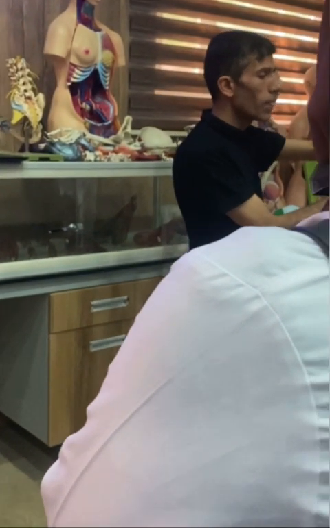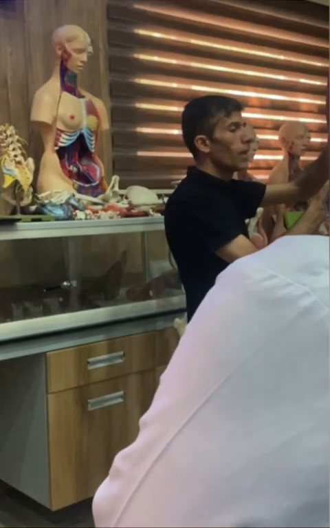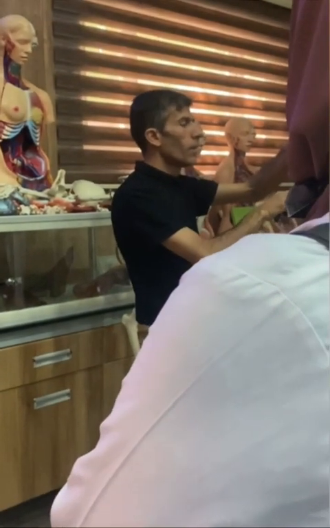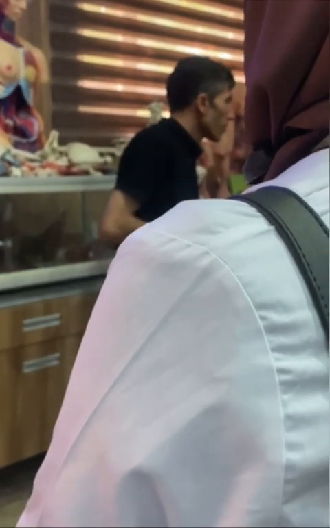Medial condyle, lateral condyle. Above each condyle we have an epicondyle. This is the medial condyle, the lateral. In between the two condyles we have the intercondylar notch.